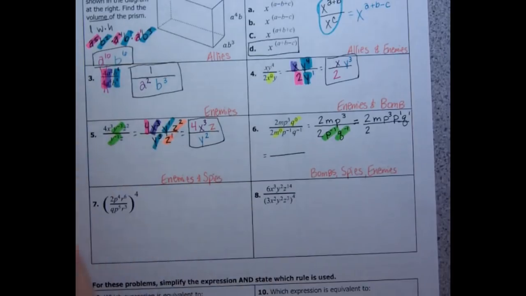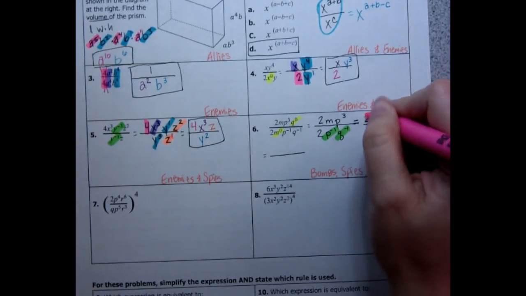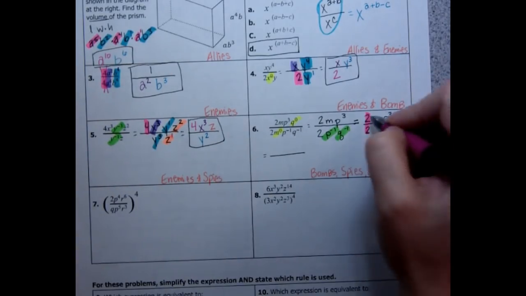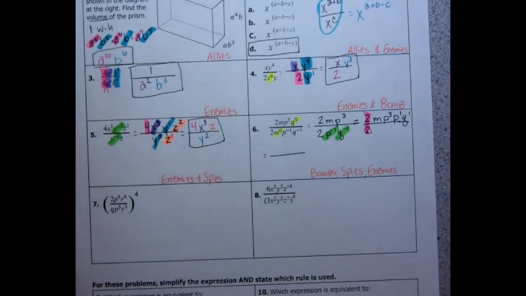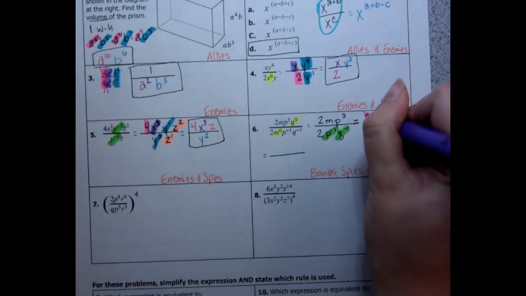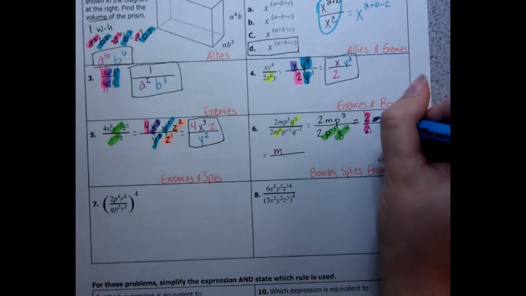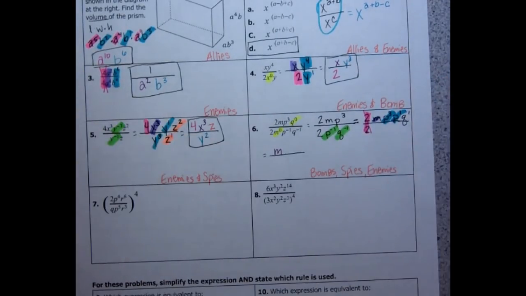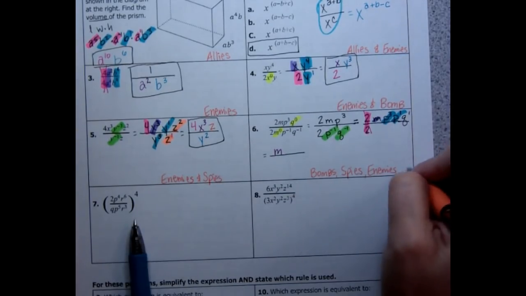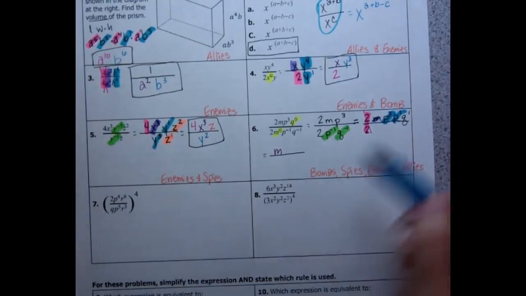Okay. Now let's go through simplify piece by piece. Numbers. Well, they're the same number, so they're going to cancel. No more numbers. M. Nothing to combine with, so it's going to stay M. P. I have P to the third and P to the first. Now, after I used my spies rule, I actually now have allies. Because they're both on the top.